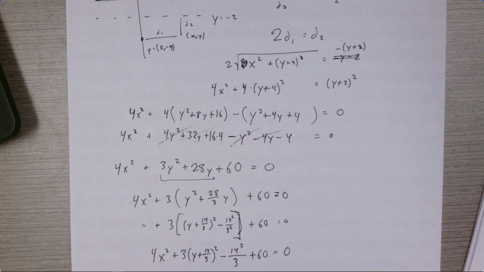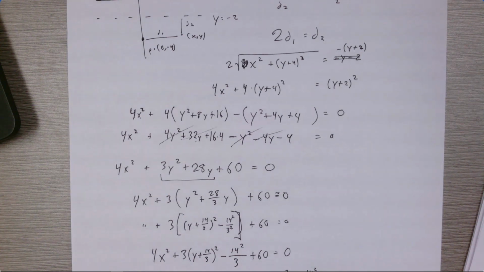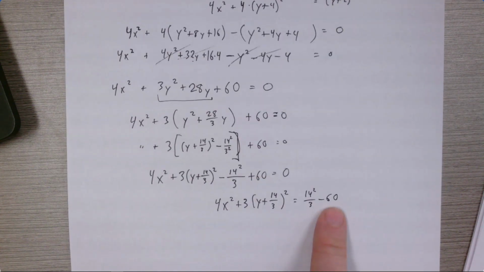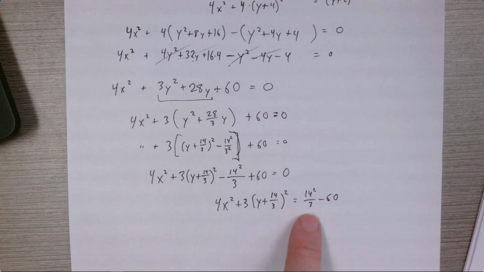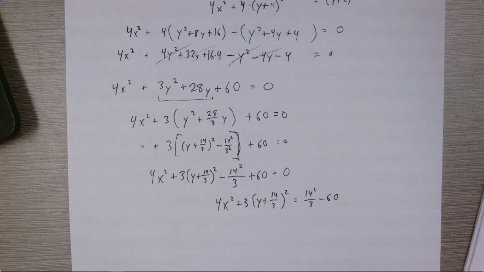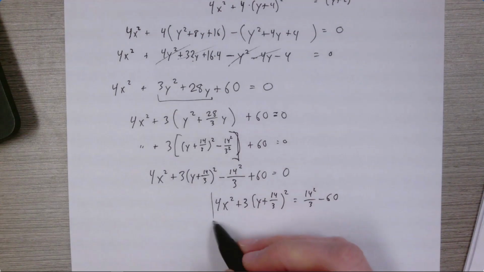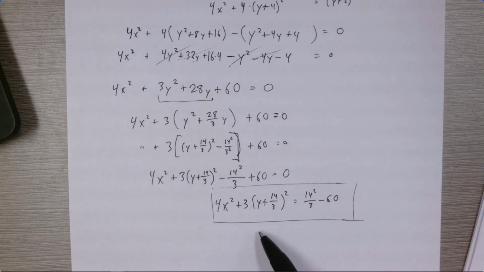So now let's move all of this to the other side. So we've got 4x squared plus 3 times y plus 14 thirds squared equals 14 squared over 3 minus 60. And I can see this is a positive number because 14 squared over 3 just seems like it's going to be larger than 60. My number sense tells me that. Cool. So what do we have here? We've got an ellipse because we've got an x squared plus a y squared, but they're being scaled by different amounts in the 2 dimensions, so it's no longer a circle.